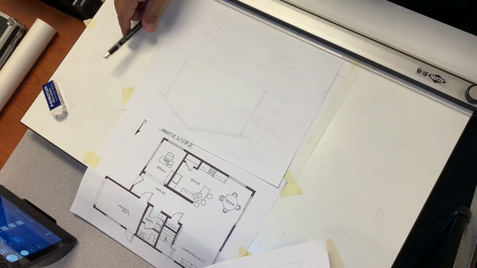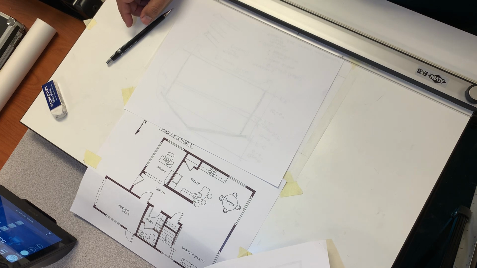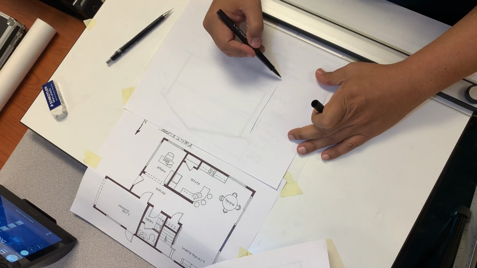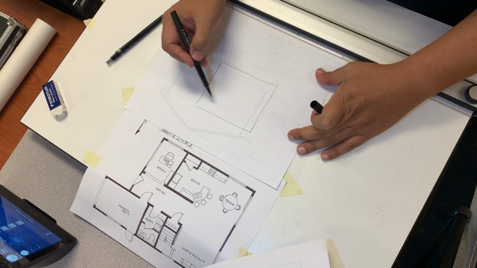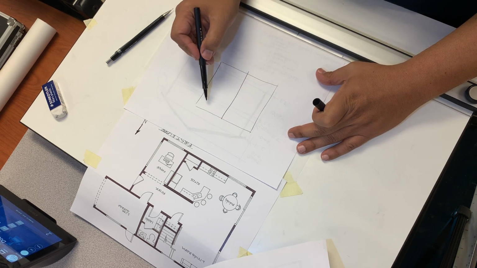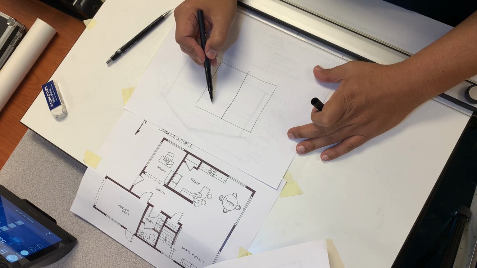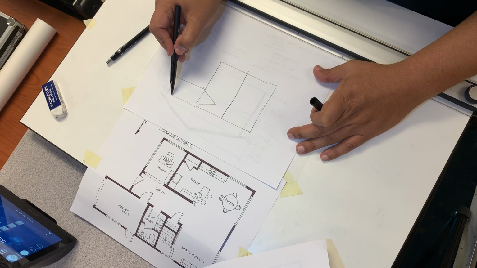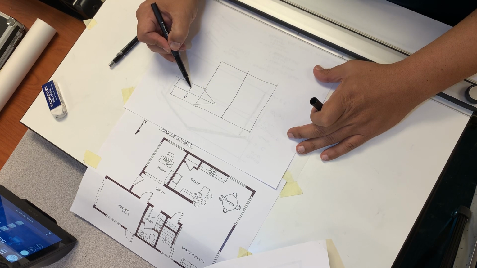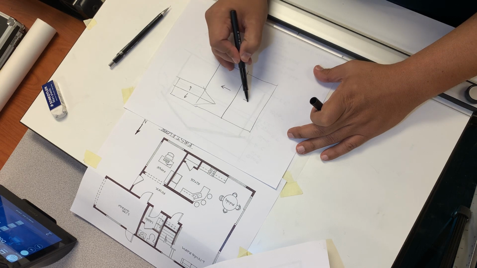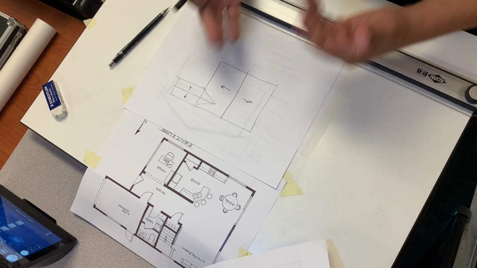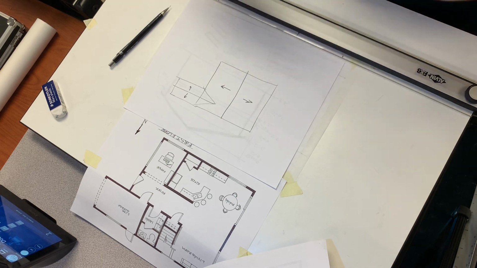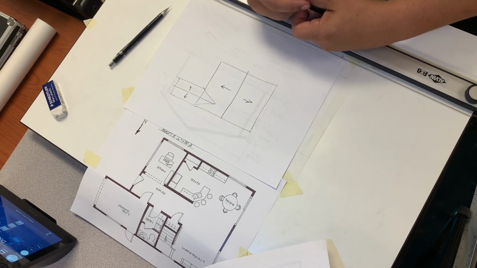So my roof is going to look like this. And it's gonna go down that way, this is gonna go down this way, and this is gonna go down that way. So I know my roof's gonna look like that. I don't have the dimensions, but I've already sketched it out in my head. This is what I wanna do.